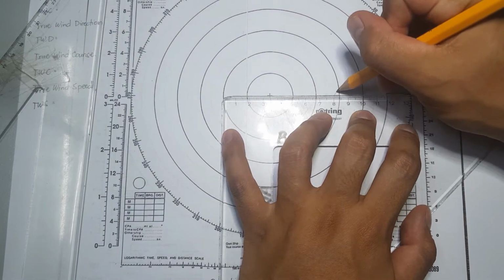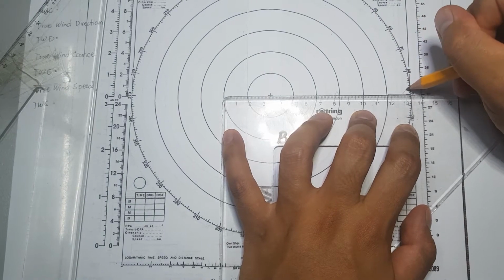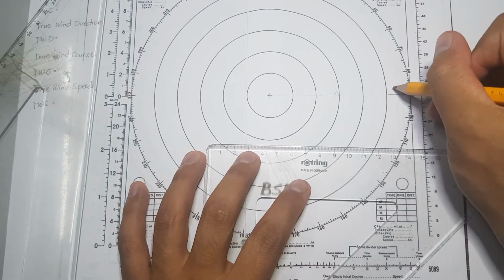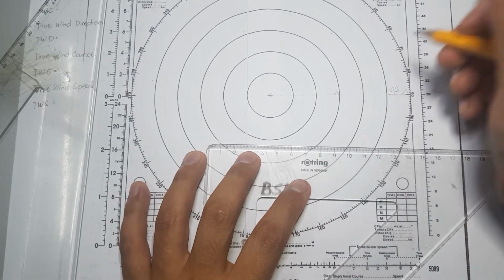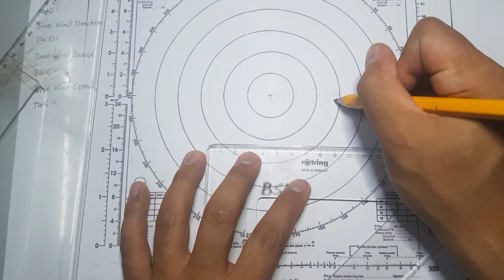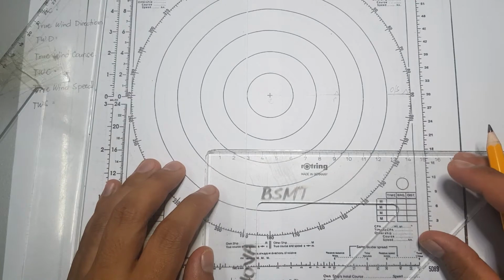Draw the vector and name your plotting as your own ship, and label the plotting points E and R, making your first vector the E to R vector.